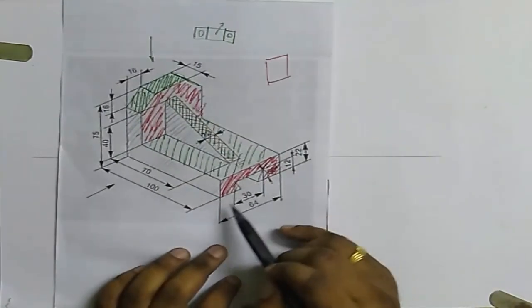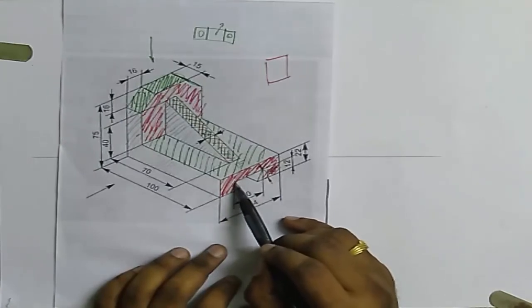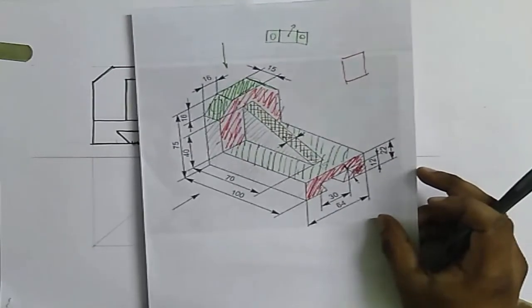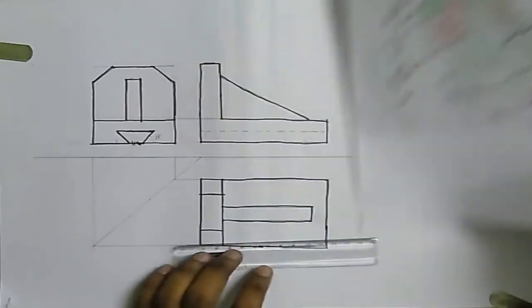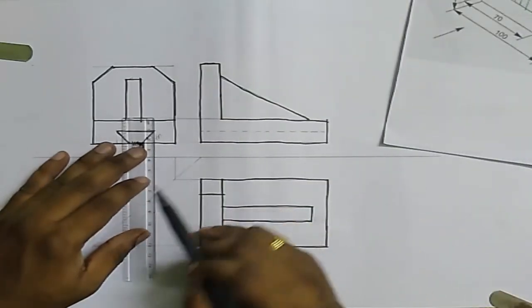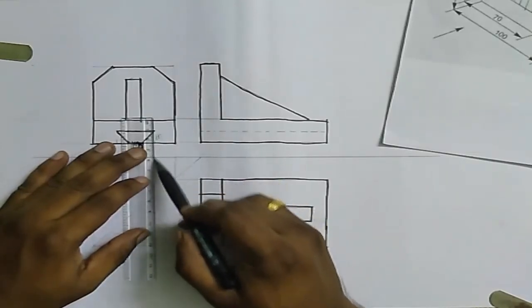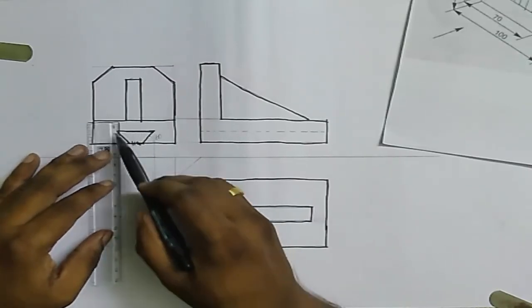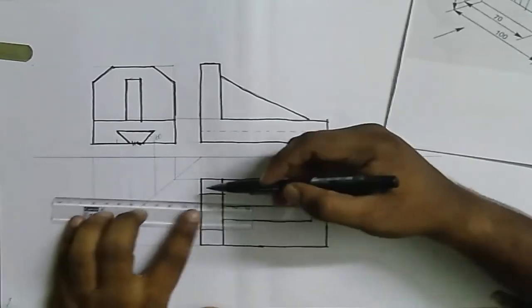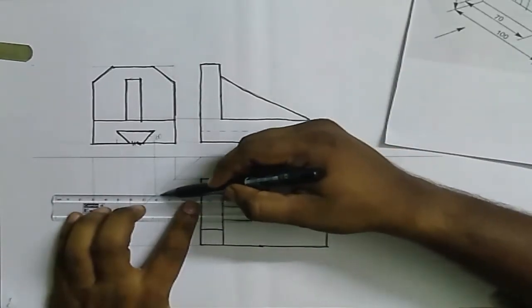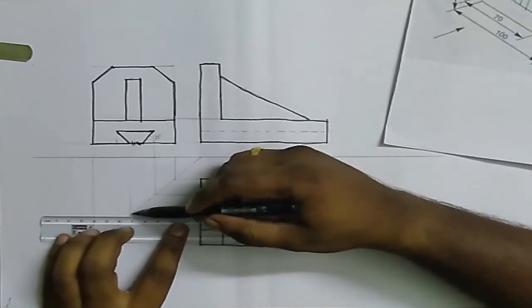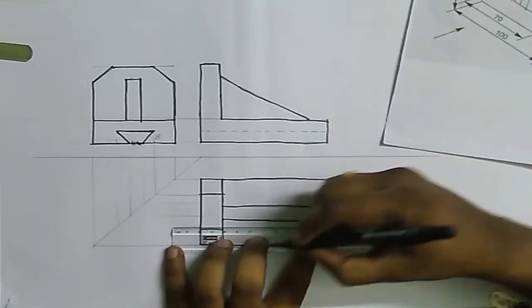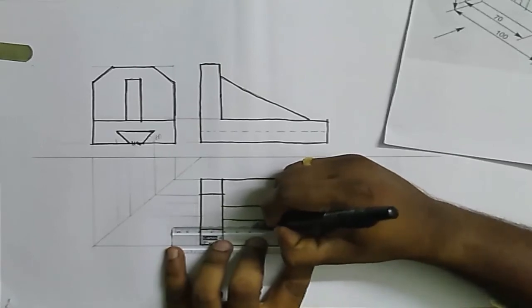Similarly, in the top view also, you have to show this feature. This feature is here one line, here another line, here one line, here another line. So totally 4 lines have to be drawn till the end of the solid. So to transfer that line, from this point draw a vertical line, from this point draw a vertical line, from this point draw a vertical line, from this point also. Now project all those points horizontally. Okay, then draw dashed lines from those points.